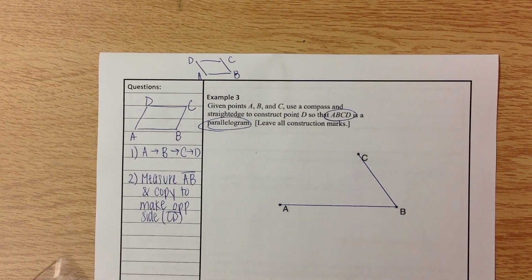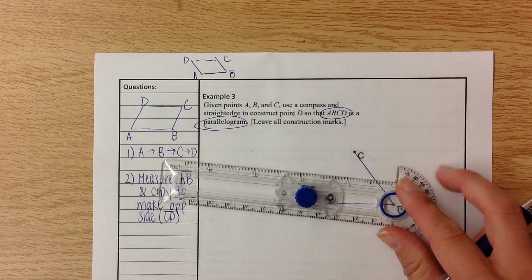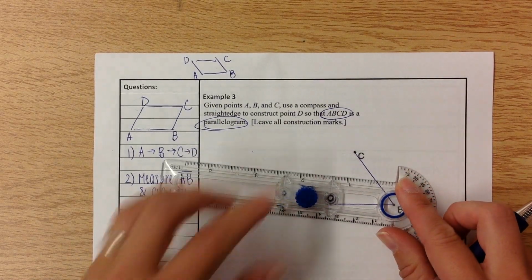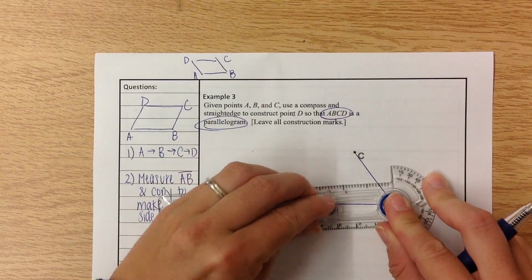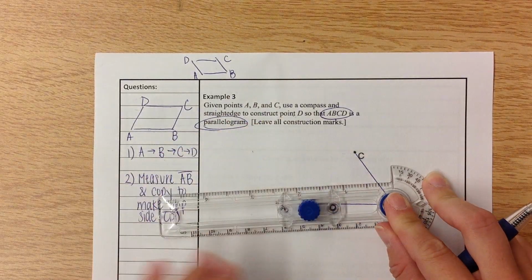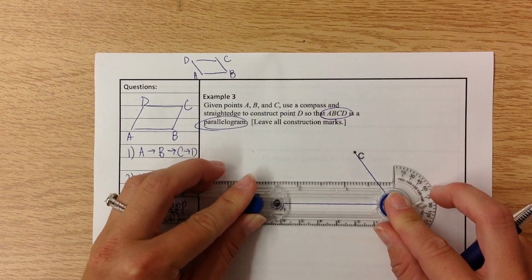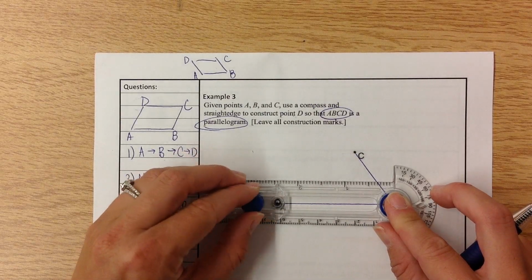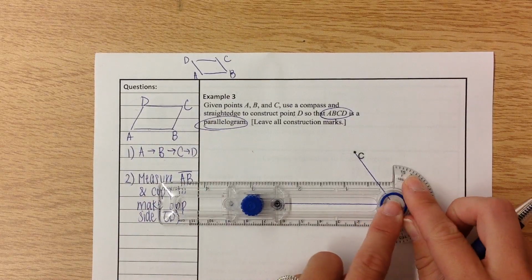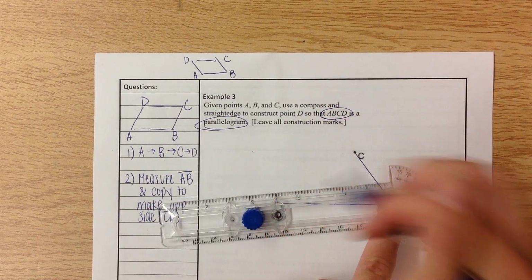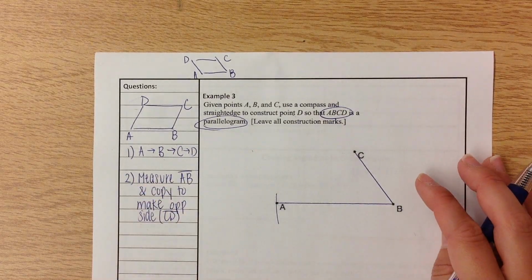So I'm going to measure AB. Now you'll notice that I'm putting my center on B and opening up to A. I'll explain why in just a second. So A is here. Tighten my radius up and swing a little baby arc to show that we've measured. Remember, baby arcs are necessary.